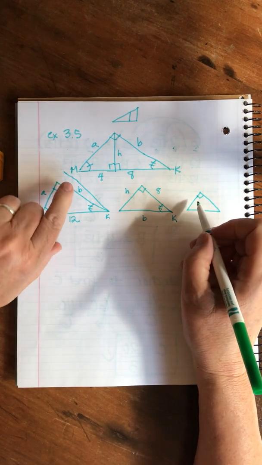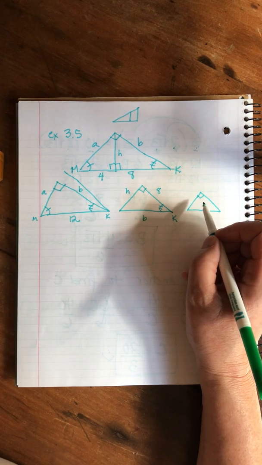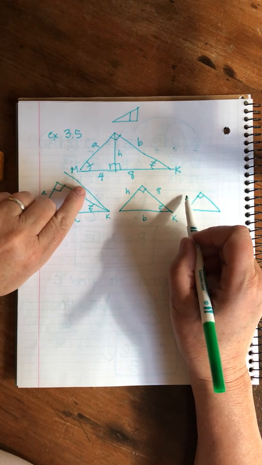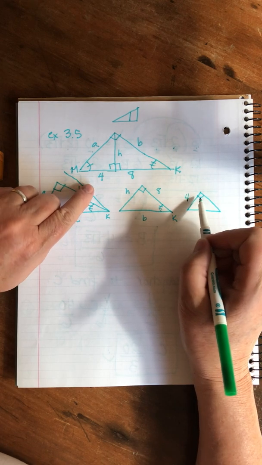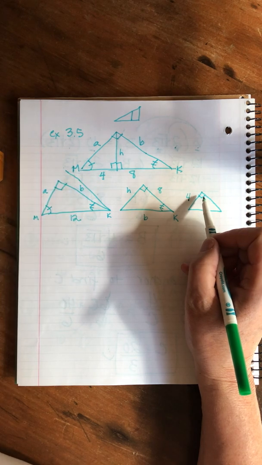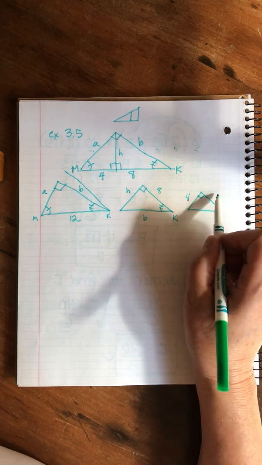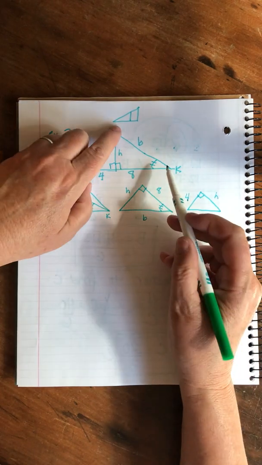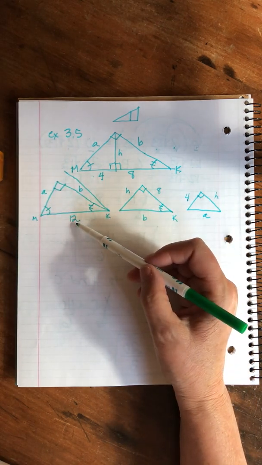Okay, and then this is the little baby. There's the right angle. So in order to get this oriented right, the shorter side is the 4. The straighter edge is the H, right? 4 and H, and then the hypotenuse is the A. On this one, the hypotenuse is the B, H and 8. Okay, I think I've got everything in the right place.